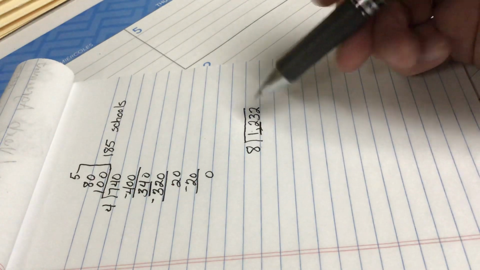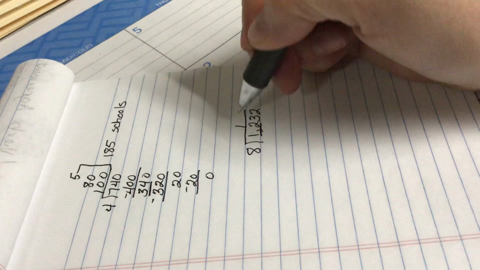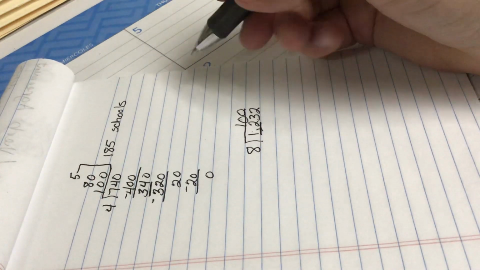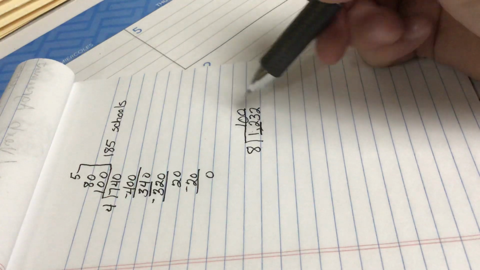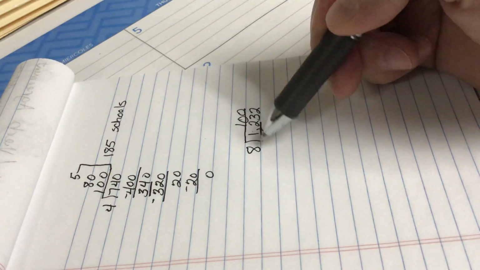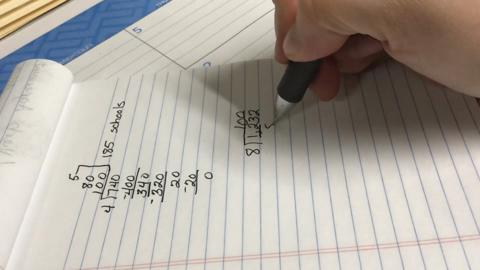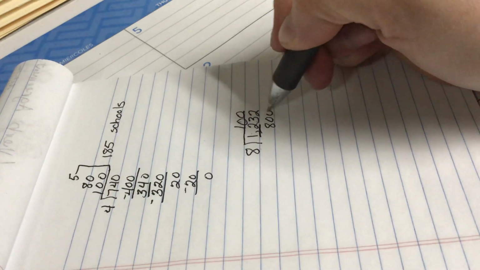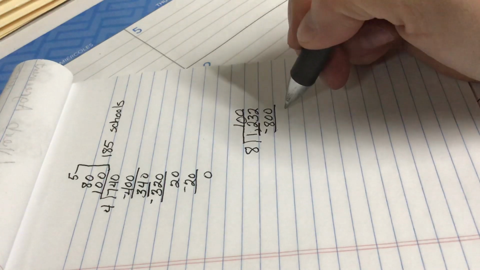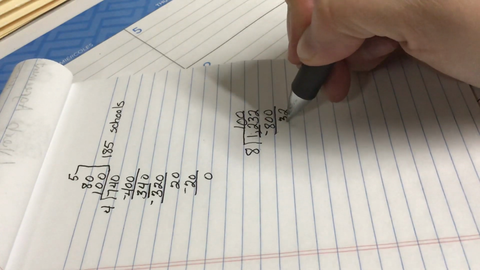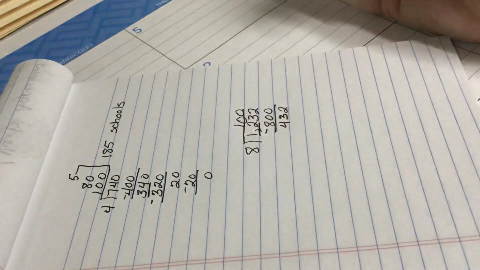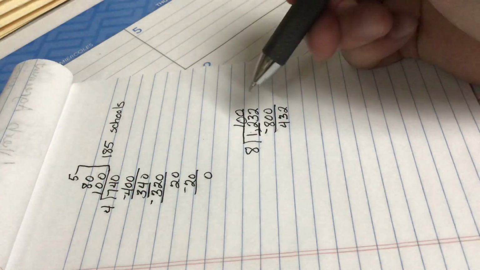So 8 times 1, which really represents 100 because it's in the hundreds place. And then I know that this will work because 100 times 8 is 800. So we write that underneath, and we subtract. And we can do 12 minus 8 here is 432.